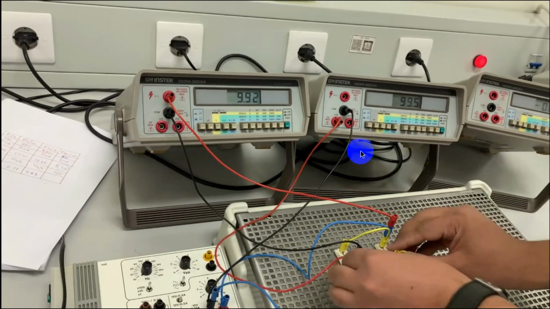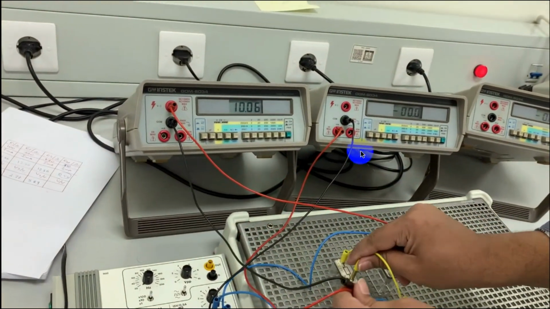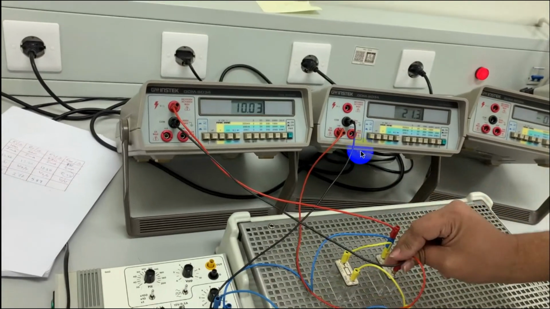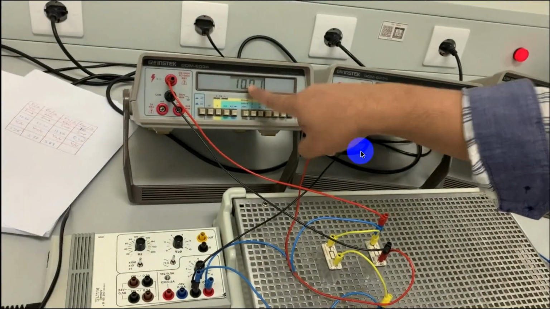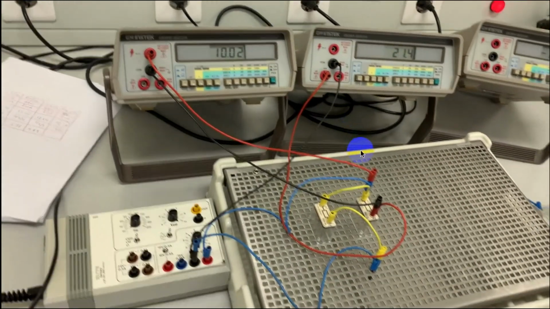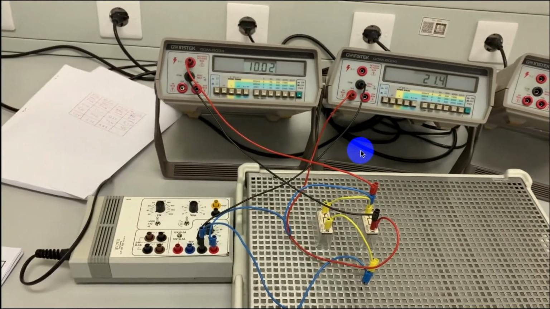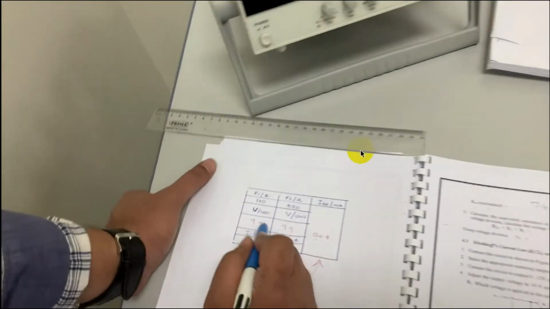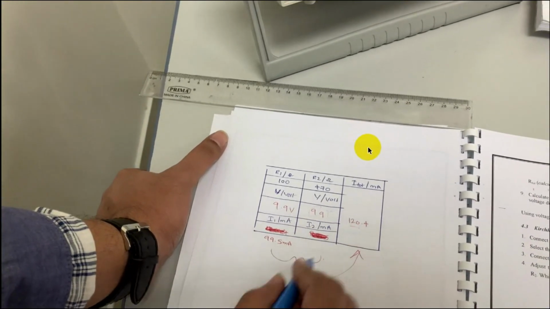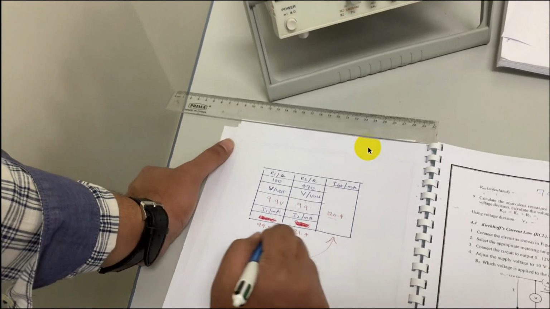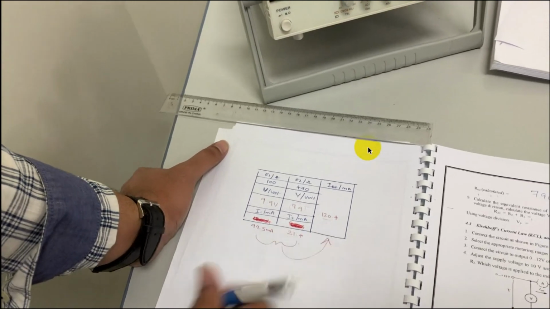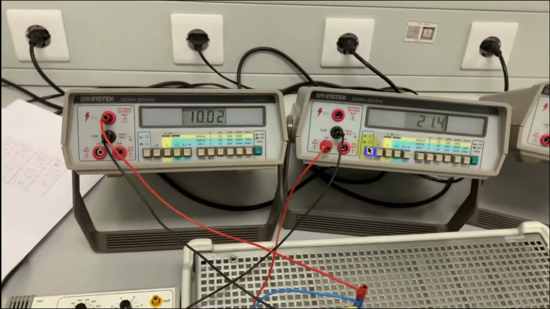Anywhere you can connect it. Just remove the ammeter and connect it to R2. So now you can find the current as 21.4, and again the voltage is the same. So there is no change in the voltage. That means it is in parallel. In parallel there is no change in the voltage, and the current is 21.4. So when you take the sum, it will be around 120.4.